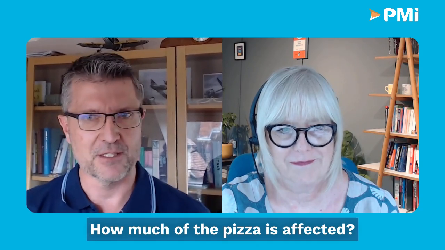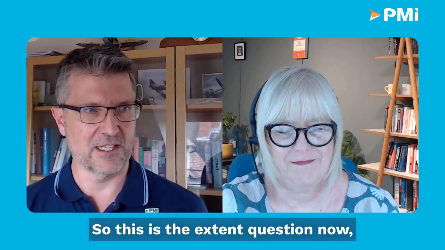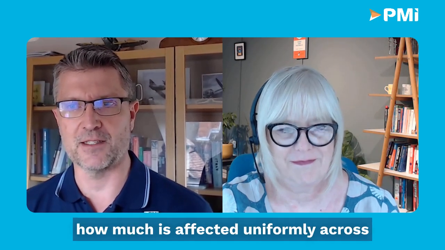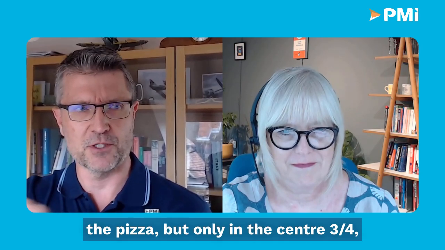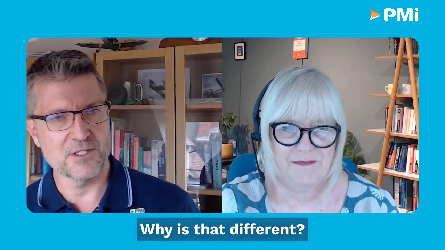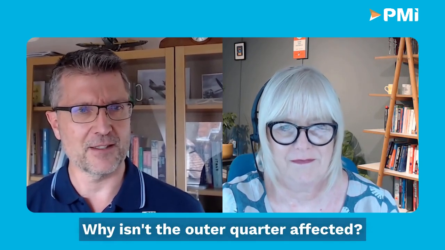How much are the pizzas affected? So this is the extent question now. How much is affected? Uniformly across the pizza, but only in the centre three quarters, not on the outer quarter. So, well, what's that then? Why is that different? Why isn't the outer quarter affected? It's another clue to help you in your problem solving, your idea generation.